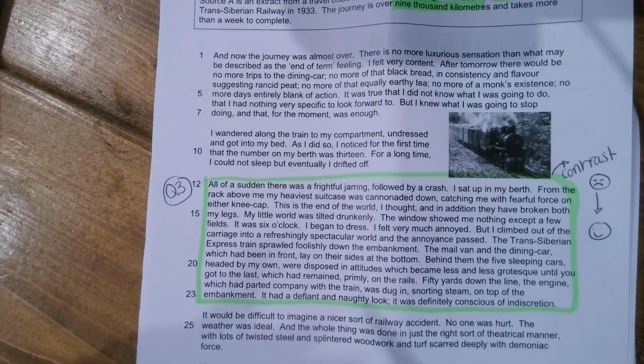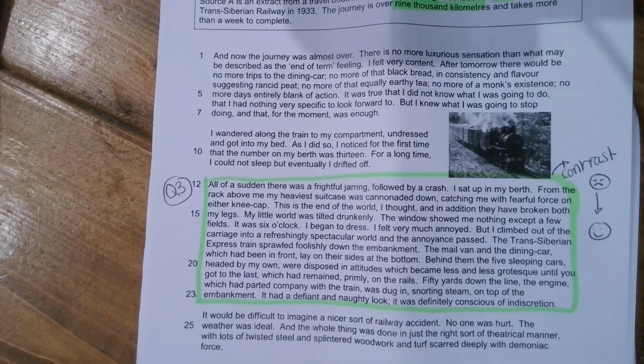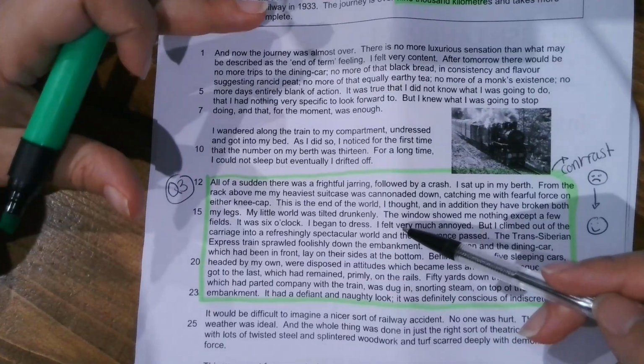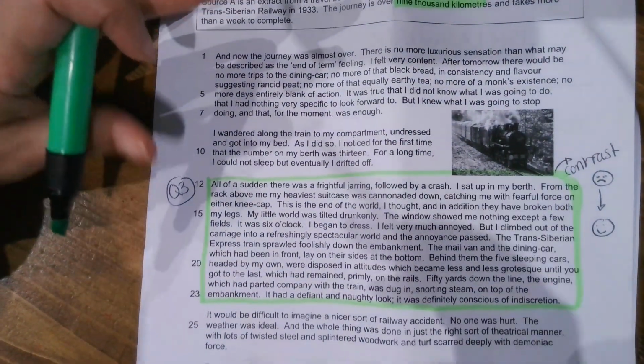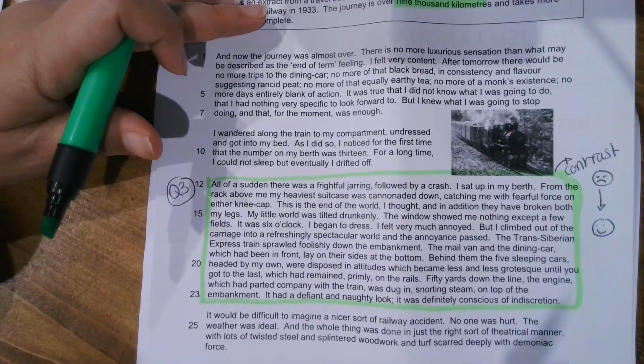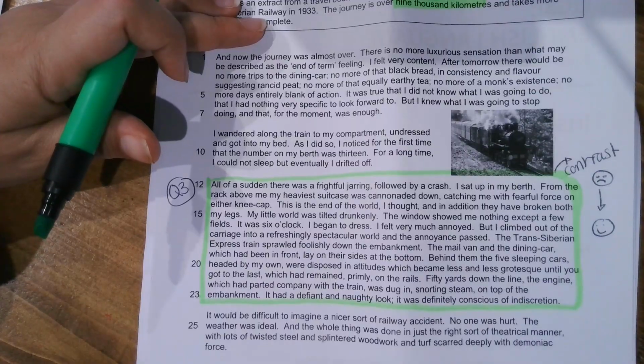But it does start with a bit of a violent, sudden semantic field. So identifying that contrast is the kind of thing that you might write to try to get into that top band of a 12 out of 12.